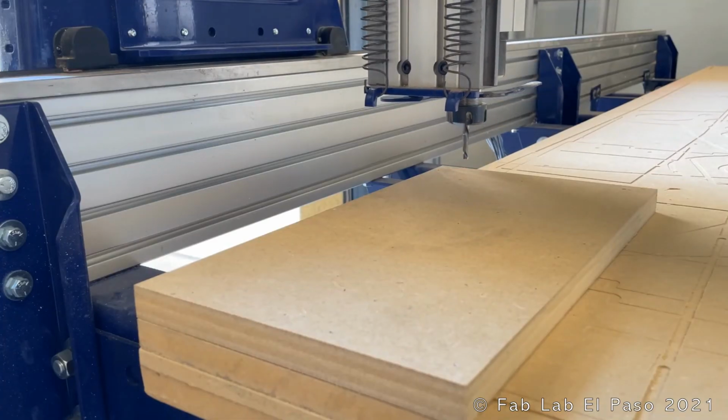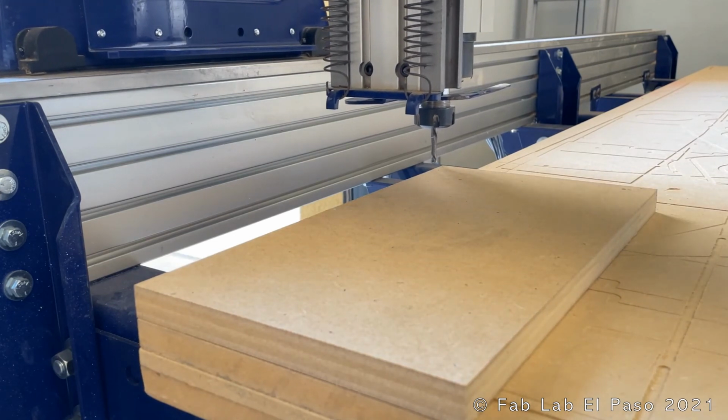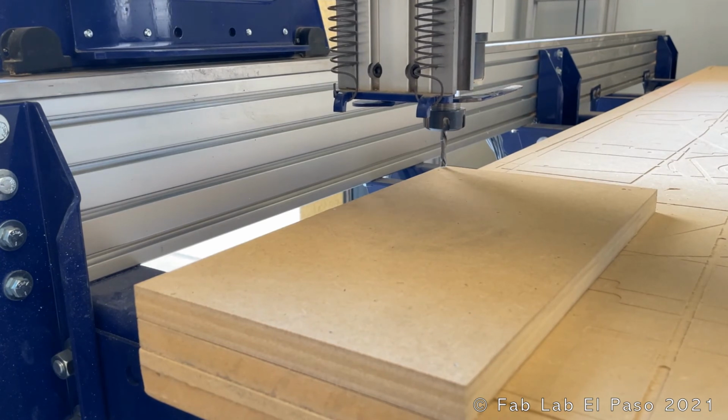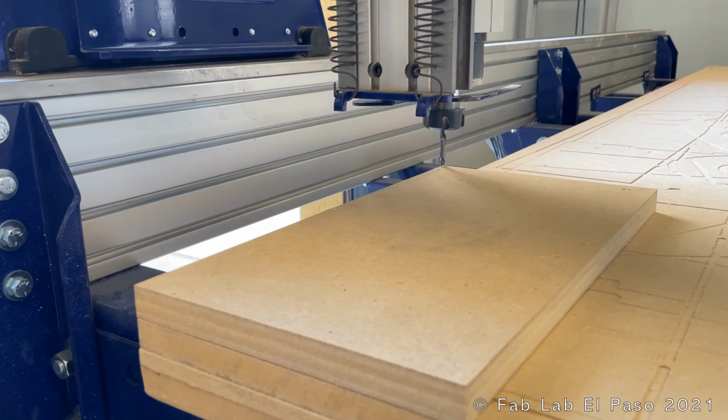I'll move the tool all the way to where I want and then manually zero it there. Remember, the 0 position has to match the 0 position on your file, which is in this case the corner at the bottom left.